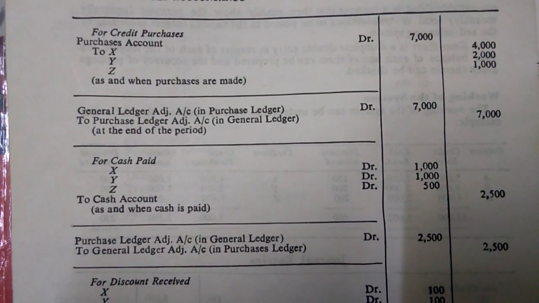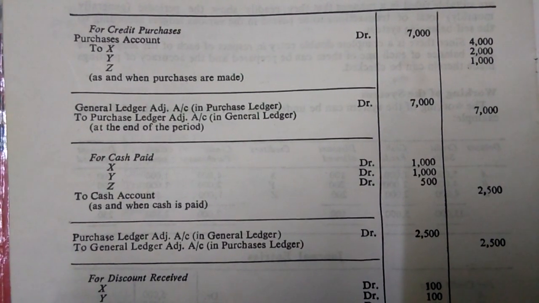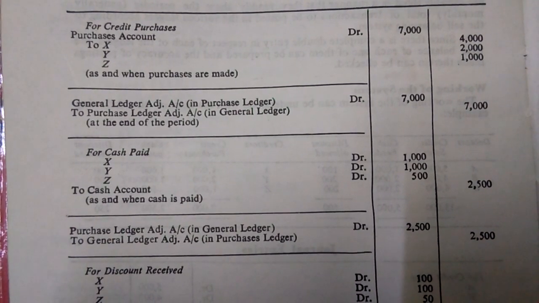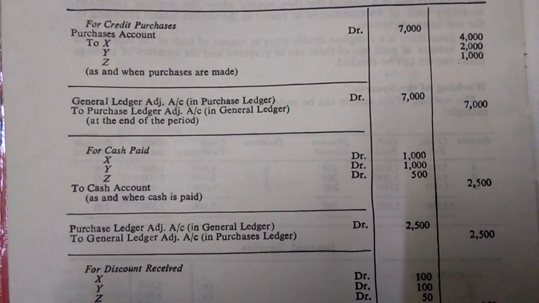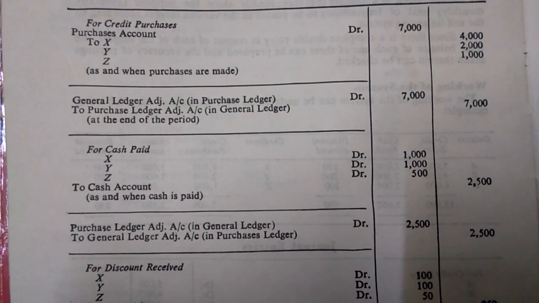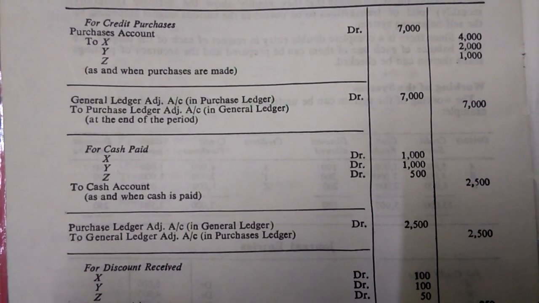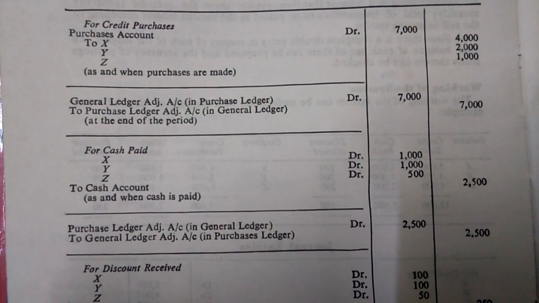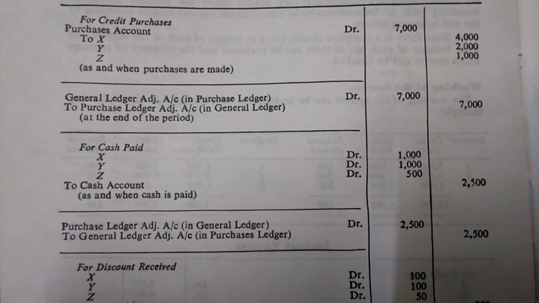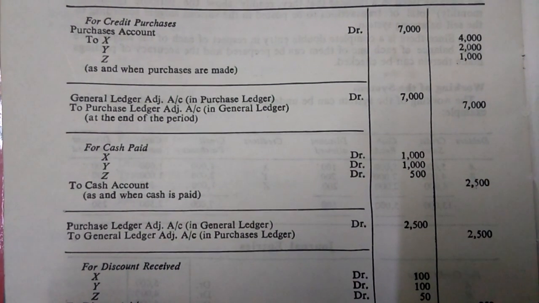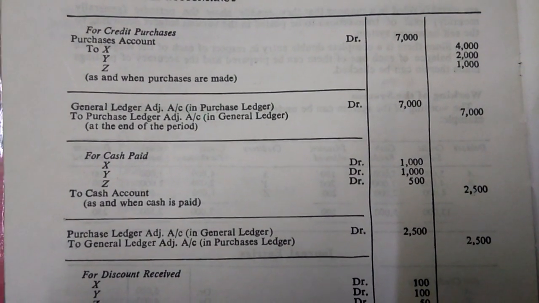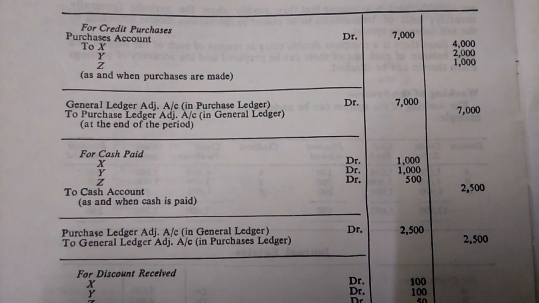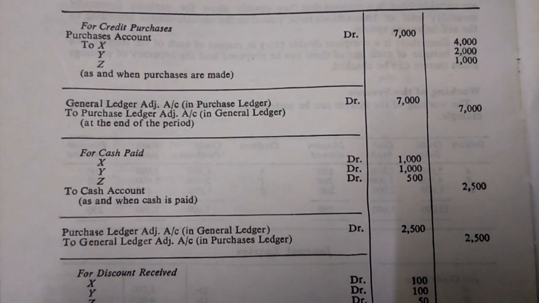And now we are going to discuss credit purchases. For the first entry, purchases account debit to X account, Y account, Z account 7,000, 4,000, 2,000, 1,000 as and when purchases are made. Then transfer to the self balancing system: general ledger adjustment account debit to purchases ledger adjustment account 7,000, 7,000 at the end of the period.